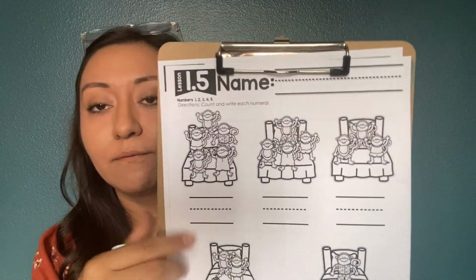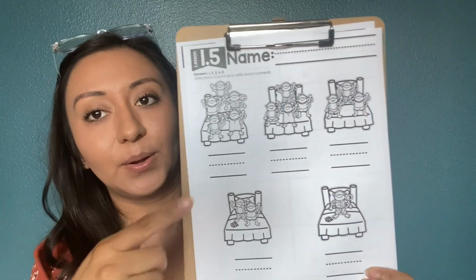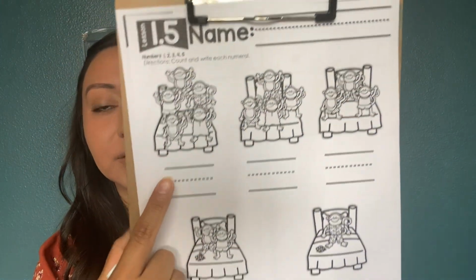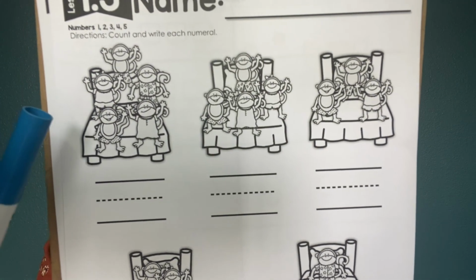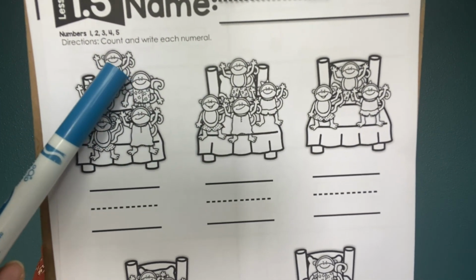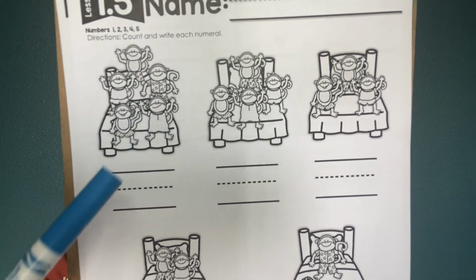Now I have another worksheet that is similar to that one, but it has more monkeys on the bed. Bigger numbers. Okay, first thing we do is write our name. Go ahead and do that. Okay, so how many monkeys are on the first bed? Whoa, that's a lot of monkeys. Let's see, let's count. Ready? 1, 2, 3, 4, 5. And we write a number 5.